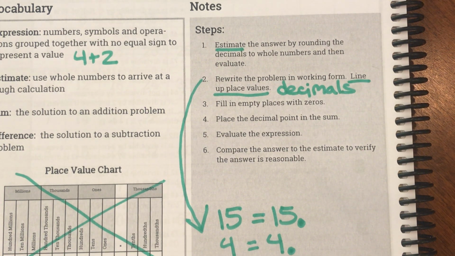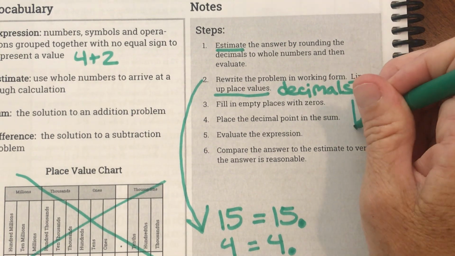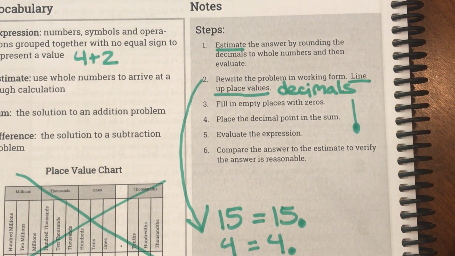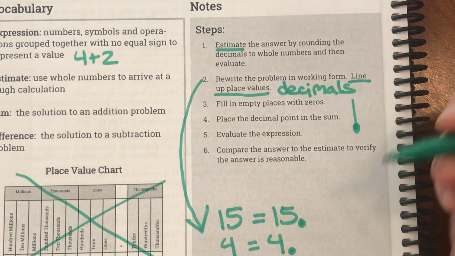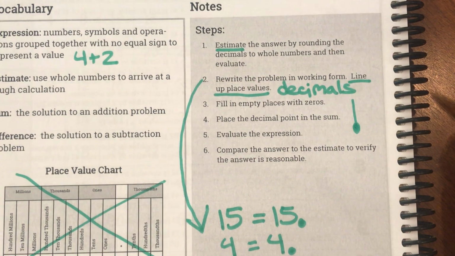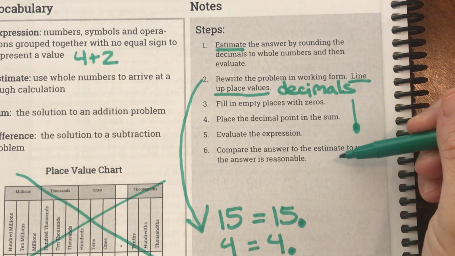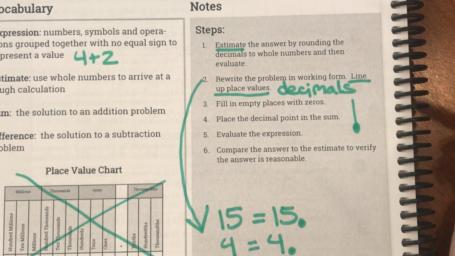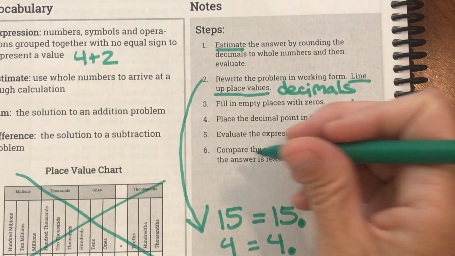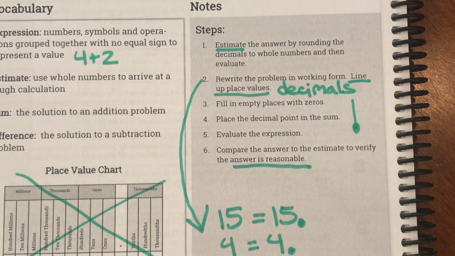Step 3 says we're going to fill in our empty places with zeros, and we're going to place the decimal point in the sum or in the difference. So we're just going to bring down our decimal. I like just to bring it down with a line, and you'll see me do that when I do mine. We're going to evaluate the expression, or solve. And then we're going to compare to our original estimate to see if our answer is reasonable. Just, does it make sense? Okay, so what does this actually look like when we do it?